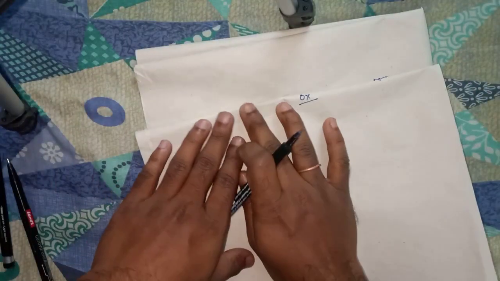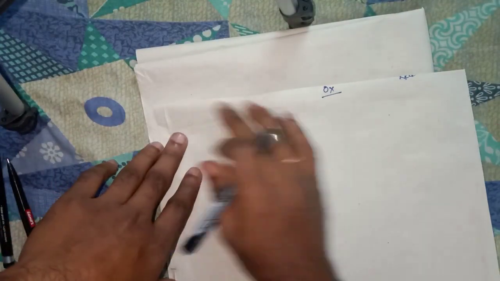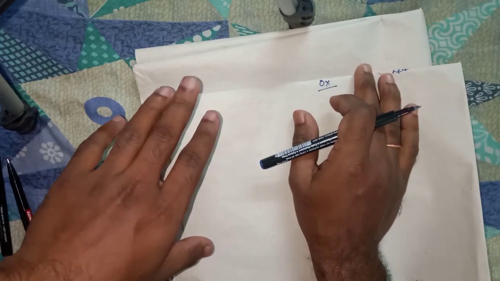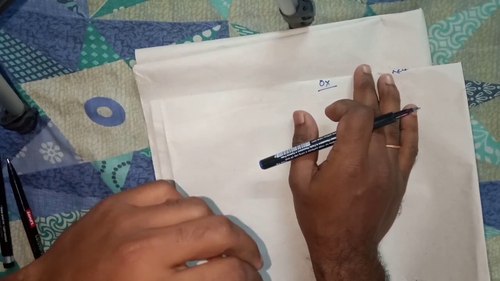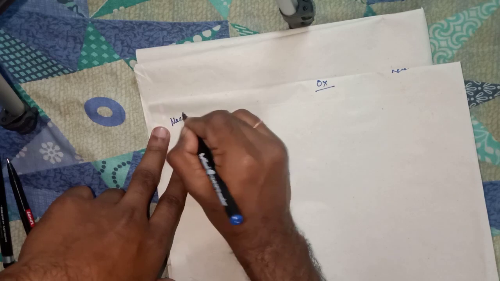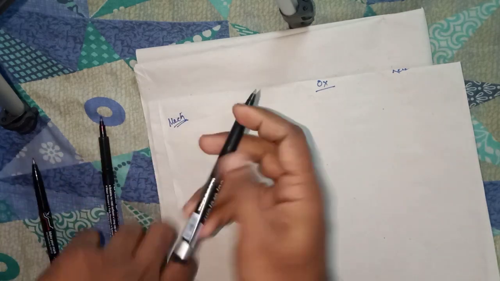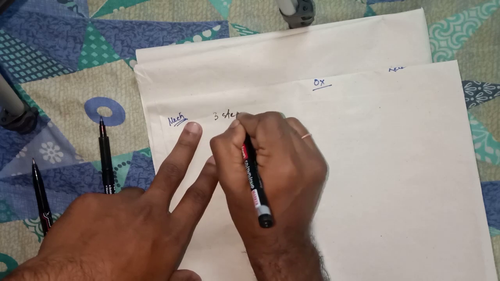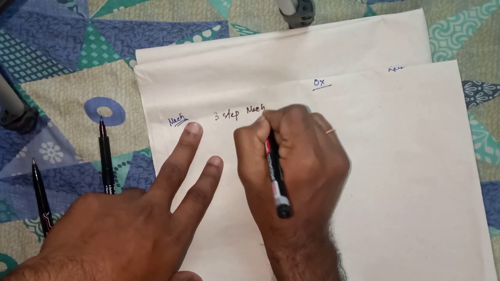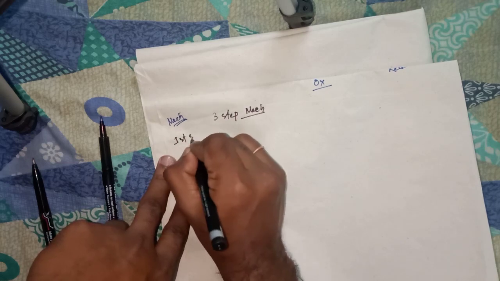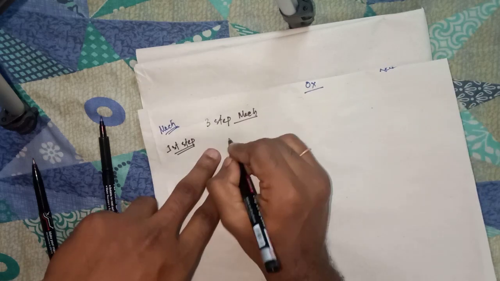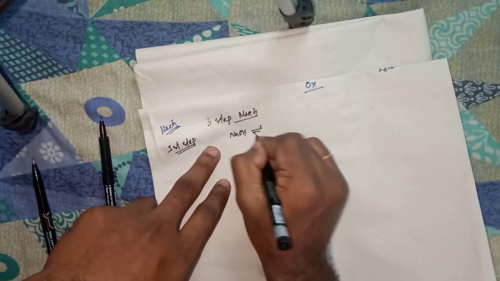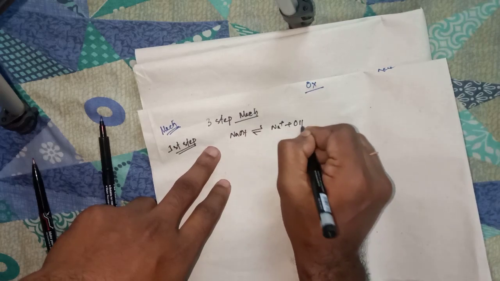Now we see the mechanism of this reaction. I already told you that without mechanism no reaction is complete. It is a three-step mechanism. In the first step, NaOH forms Na plus and OH minus.